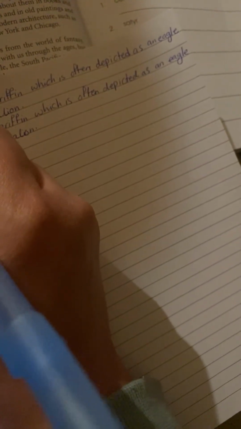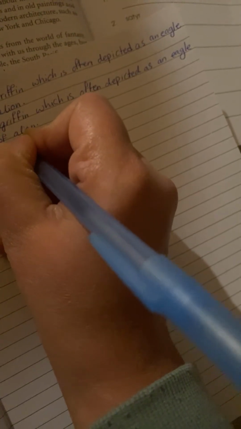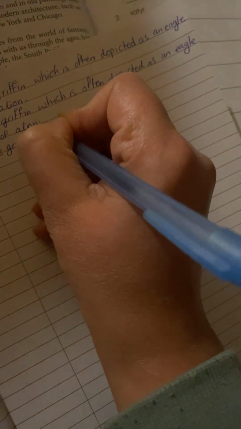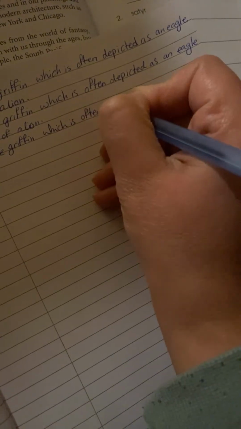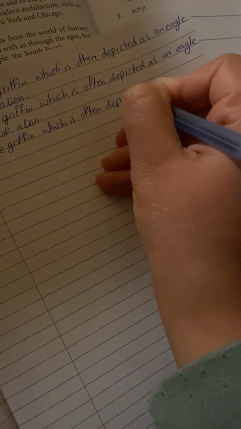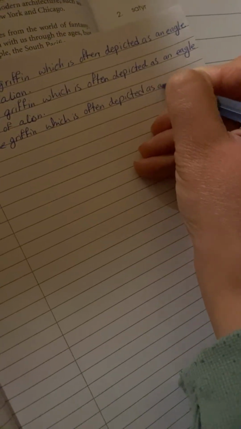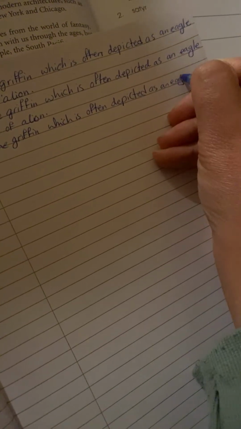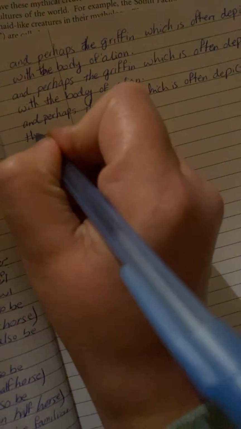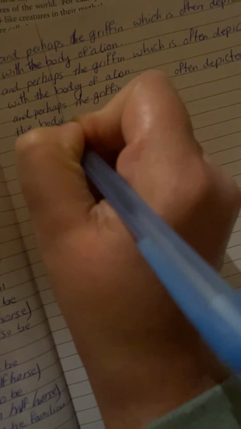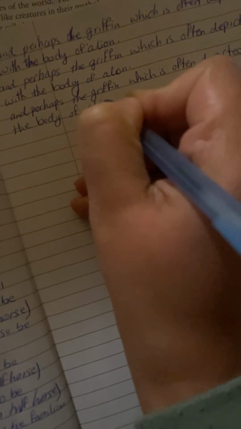Perhaps the griffin, which is often depicted as an eagle with the body of a lion.